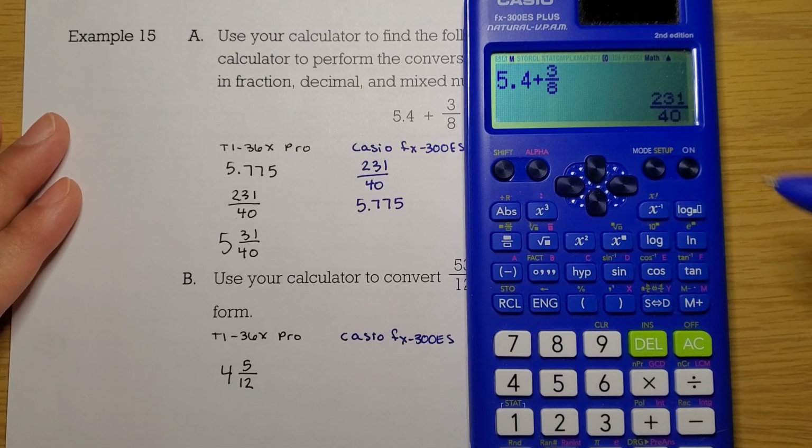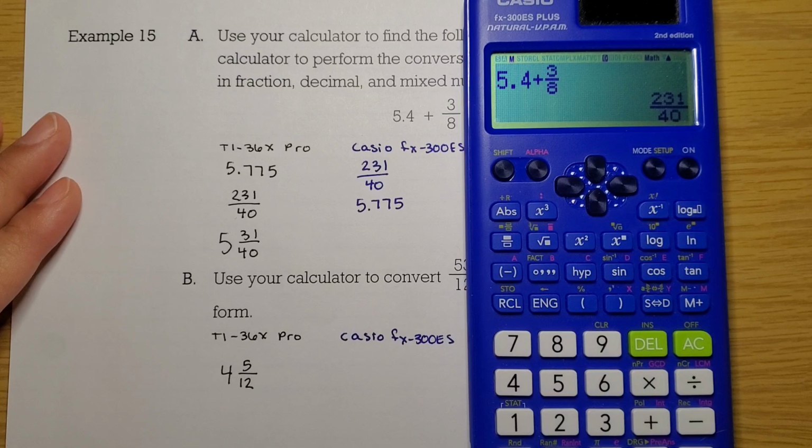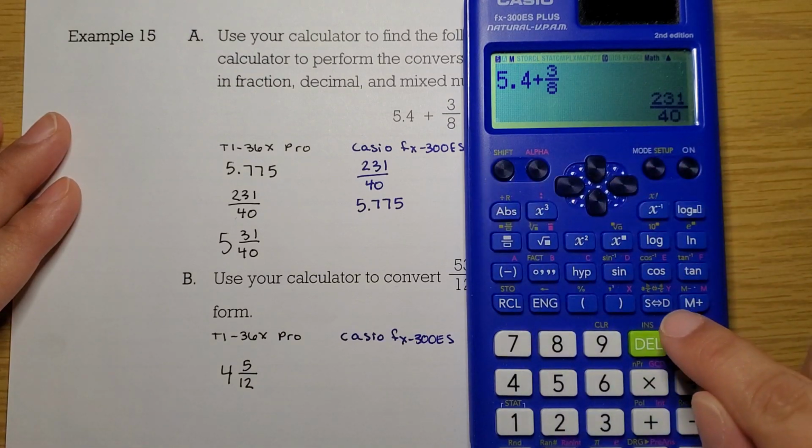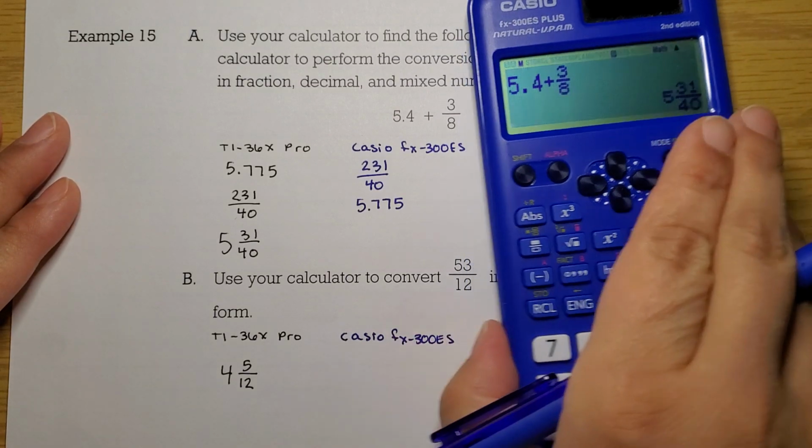I want to do that because up above here in some gold text, I have ABC, left, right arrow, DC. So if I want to convert between fraction and mixed number, I'm going to press the Shift key and then the SD button. So I want to be in fraction format, and now I'll hit Shift, SD, and it turns it into the mixed number for me. So we get 5 and 31 over 40.